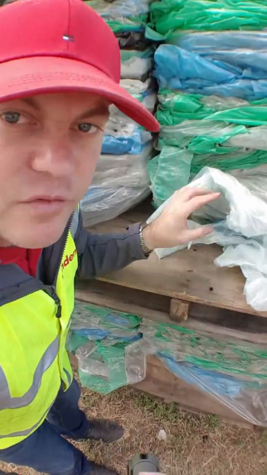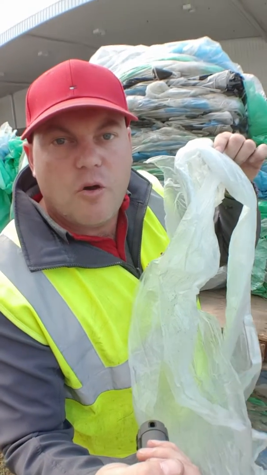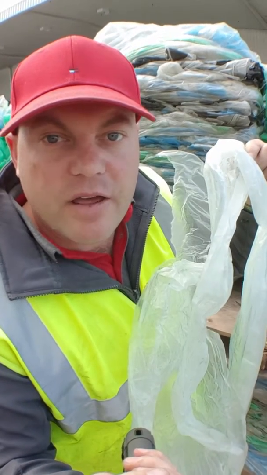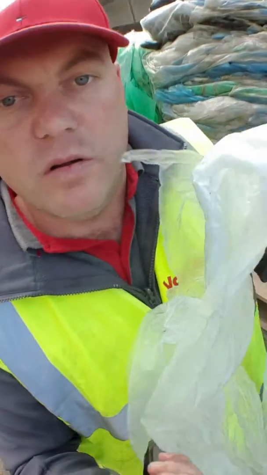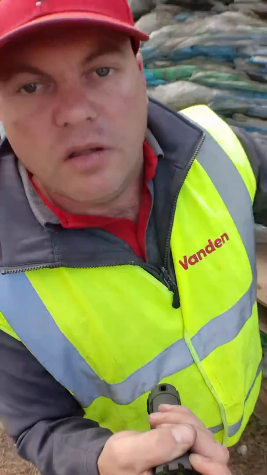And then just down here I've got this piece of HDPE film. Now often HDPE film is opaque in colour, and if I get close enough you'll hear this scrunches a lot louder than the LDPE film. It's one really quick way that you can tell the difference between LDPE film and HDPE film.